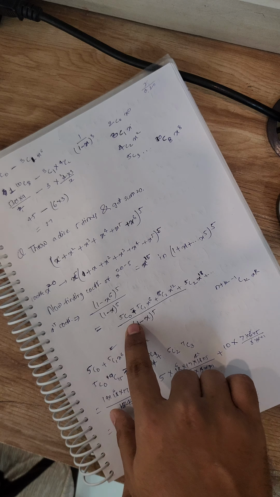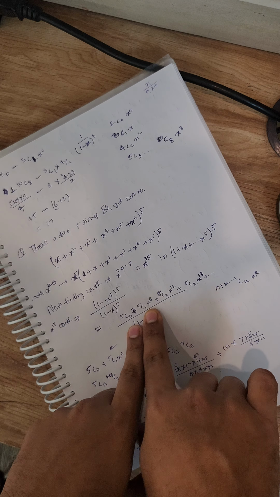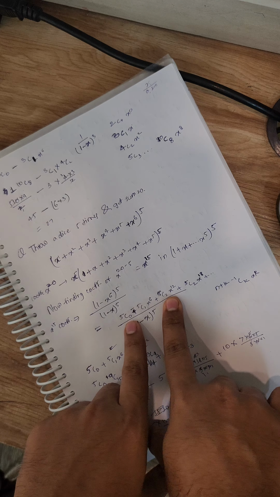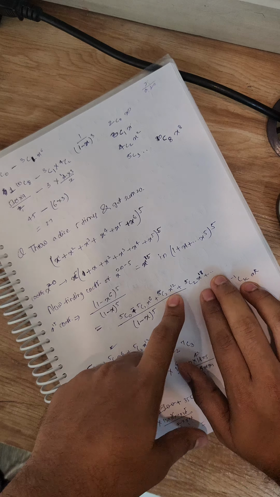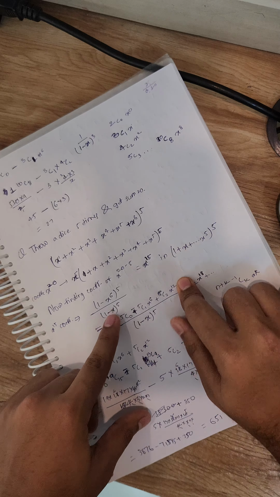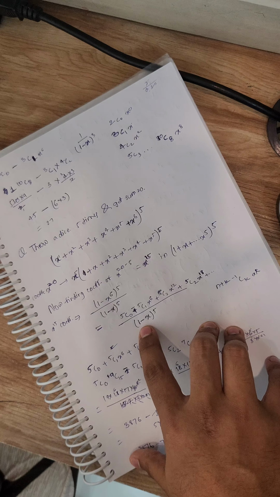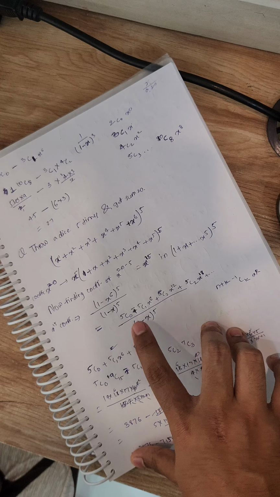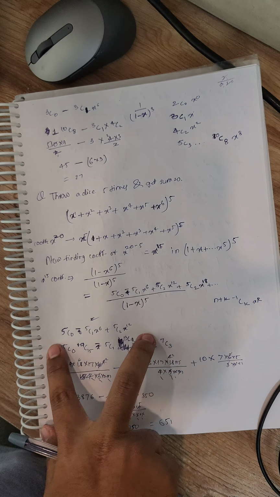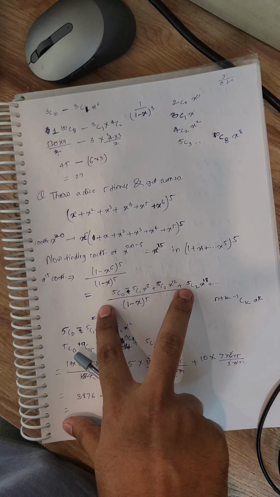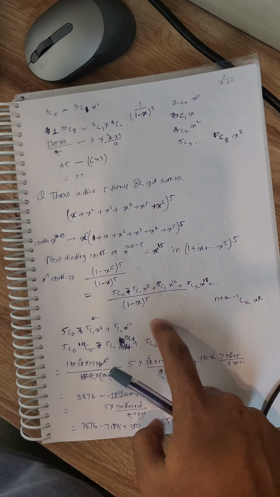So for x raised to 15, we can get it from 5c0, 5c1 x raised to 6, and 5c2 x raised to 12, right? When we go further, x raised to 18 is already above 15, so we will not consider it. We will consider only these three terms, and we'll use the formula on 1 upon 1 minus x whole raised to 5. So now we have got the terms of our intent, that are useful for finding the coefficient of x raised to 15. The further method is very simple.